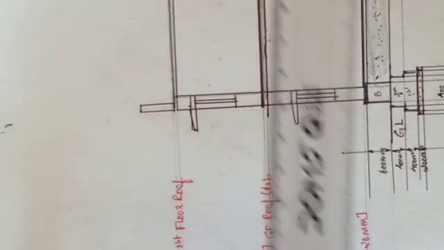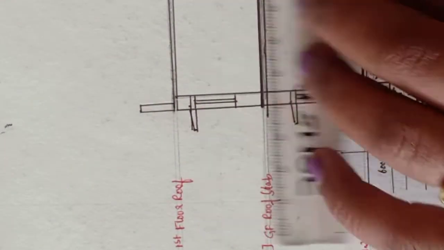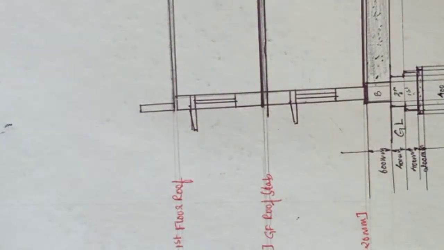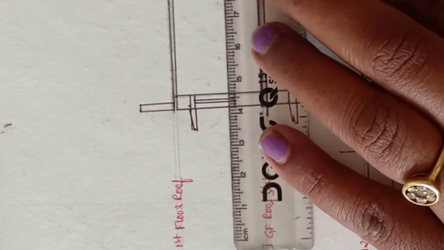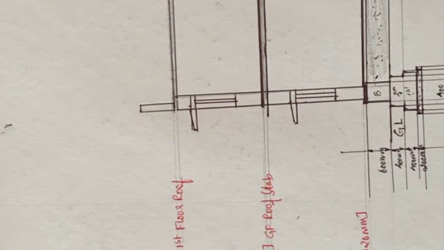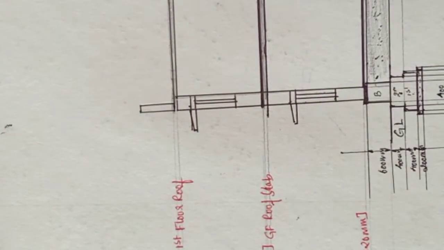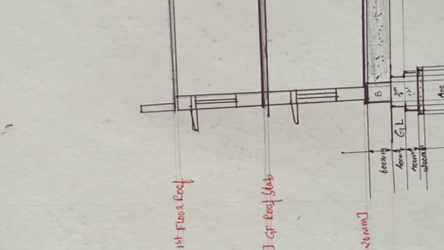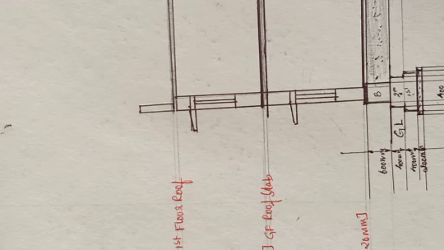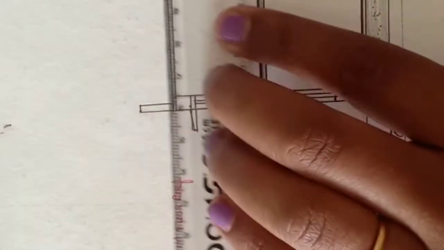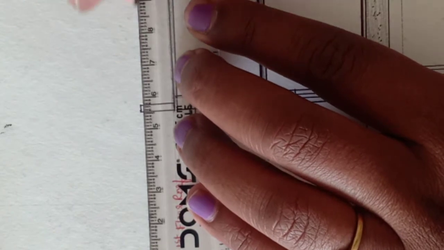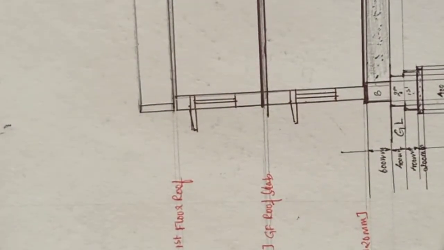This side again you can see the chhajja. No, I think here we don't have any doors, so we have to leave it like that only. This is the slab portion. I'll be shading the slab. Okay, so slab, staircase. I'll just draw one single line for the parapet wall.